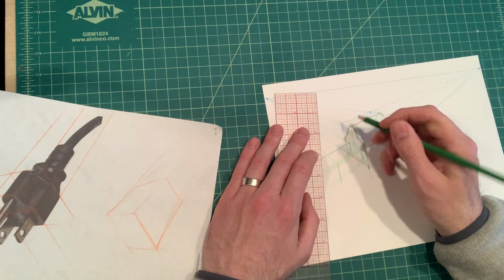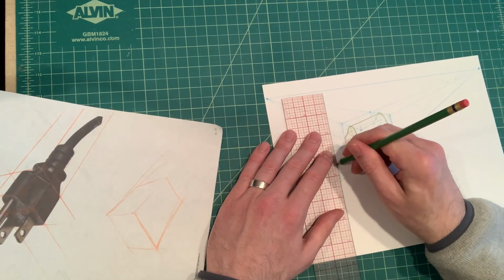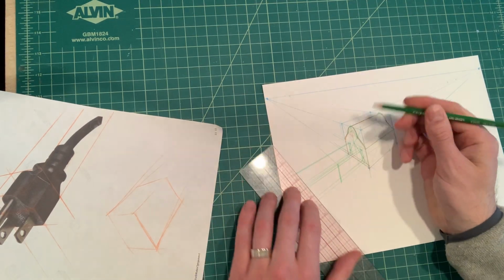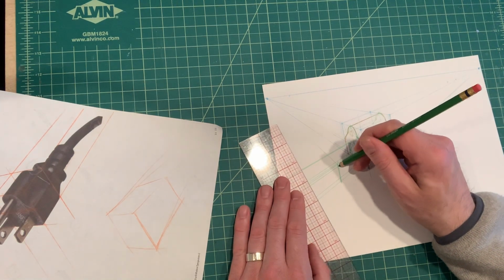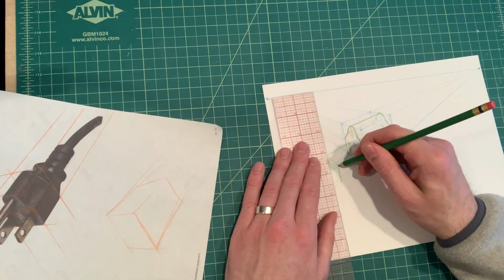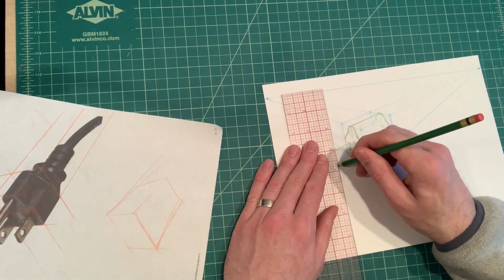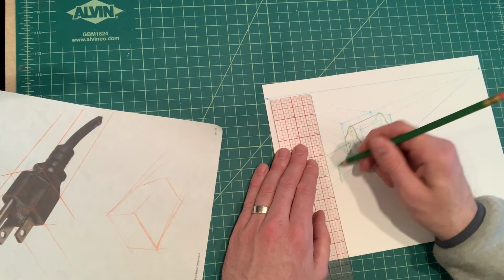Oops. Need a little bit more dimension than that. Am I missing something here? This is where a sharp pencil helps out. There we go.